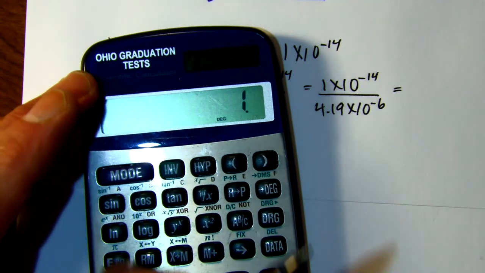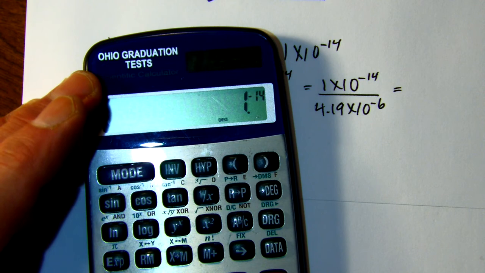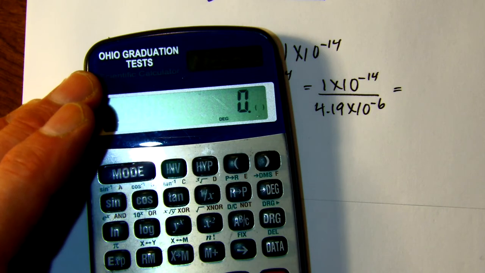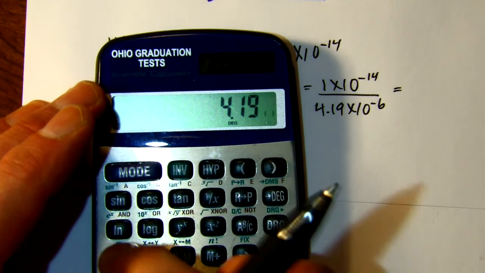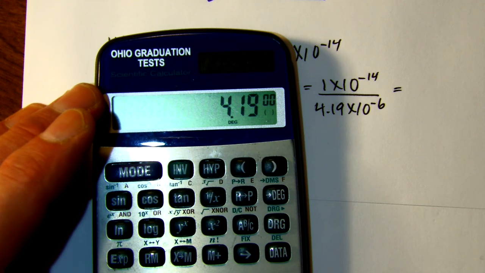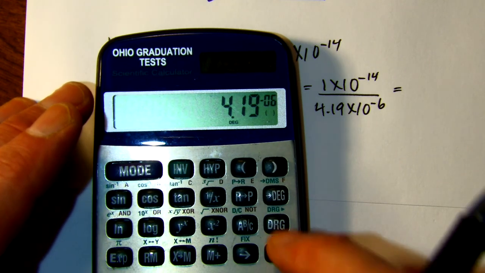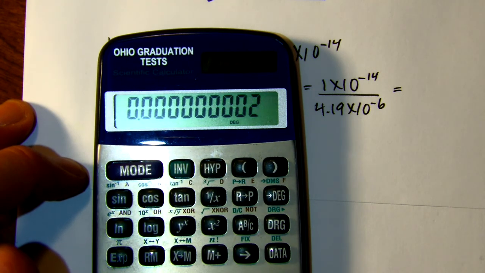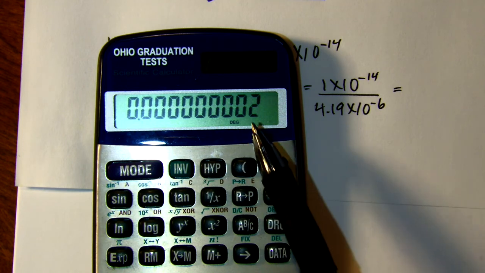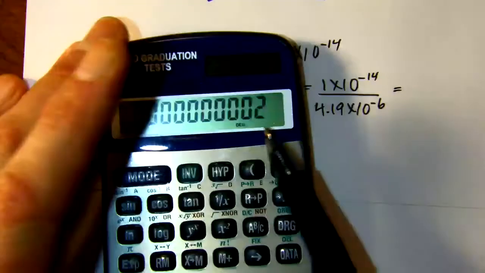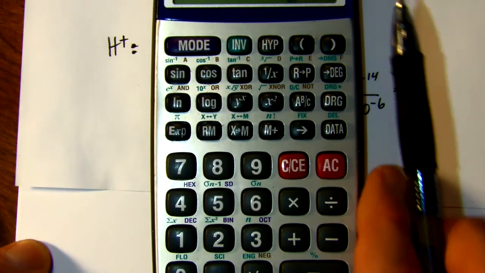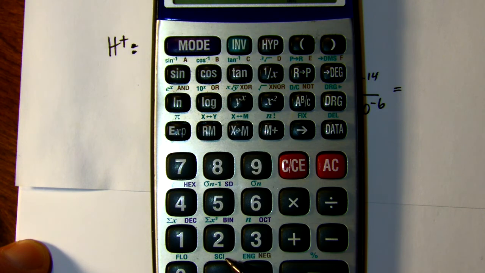So we have what? We can put them right next to each other. Okay. 1 exponent negative 14. Boom. Divided by, you should probably put quantity here just to make sure you don't screw it up. 4.19 exponent negative 6. Close the quantity, equals. Whoa. So what do you do with that? That's some crazy small number, right? You can convert it to scientific notation. There's other ways around it, but scientific notation.